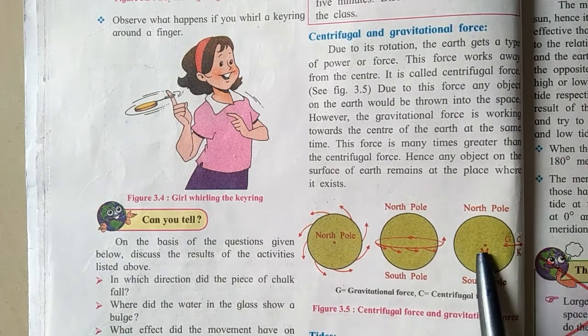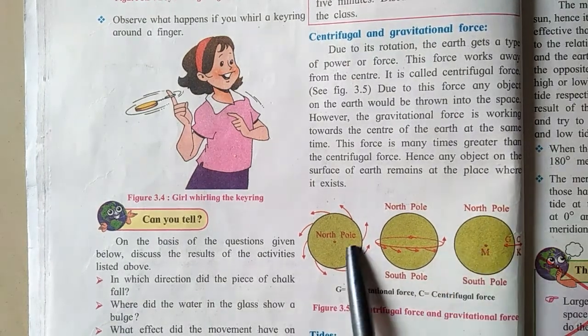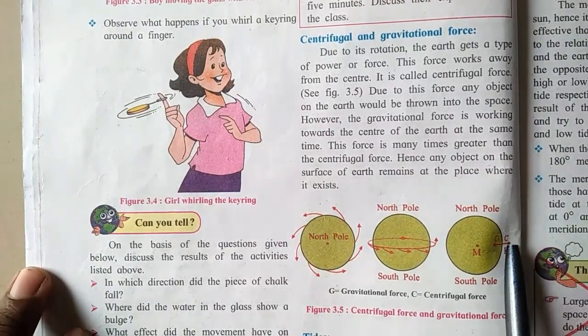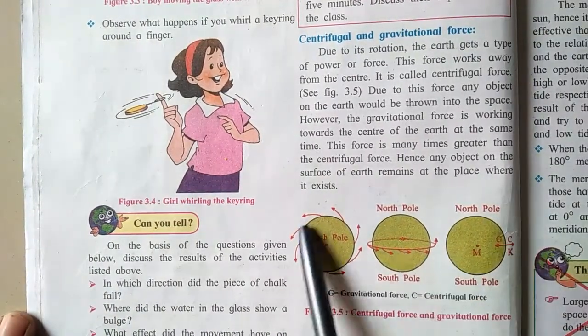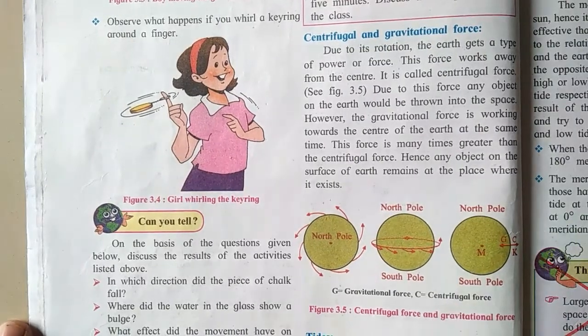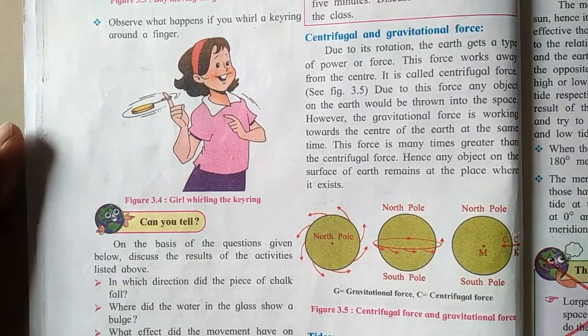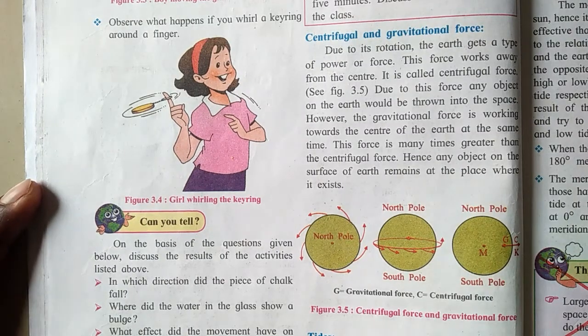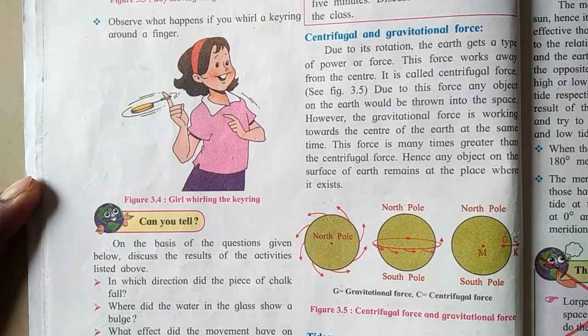Here you can see the middle of the earth, the center point. And here you can see gravitational force is greater than centrifugal force. With these diagrams we will understand. These forces affect the tides in seawater or on beaches. So in the next video we will see the tides in detail. Thank you.